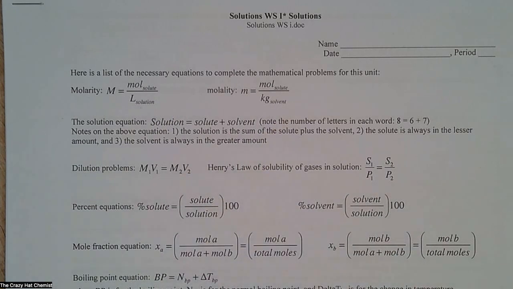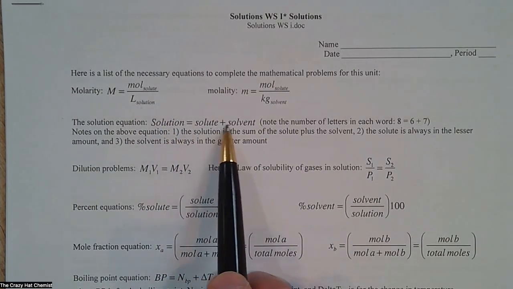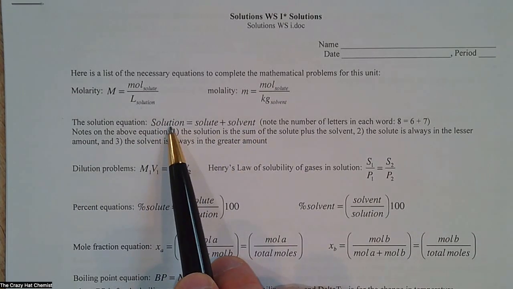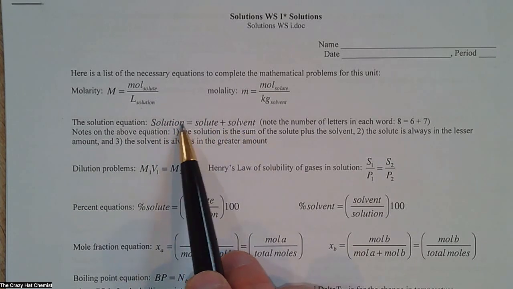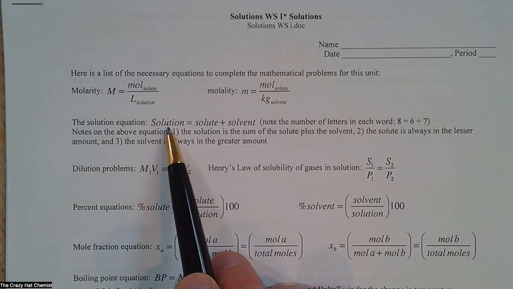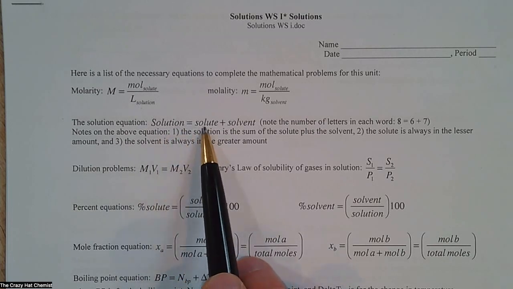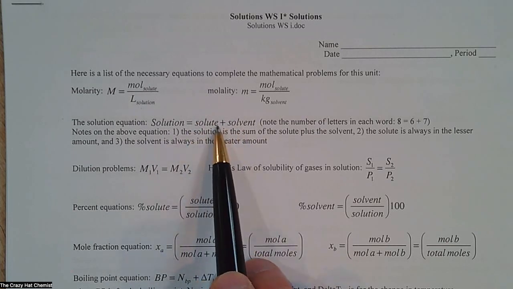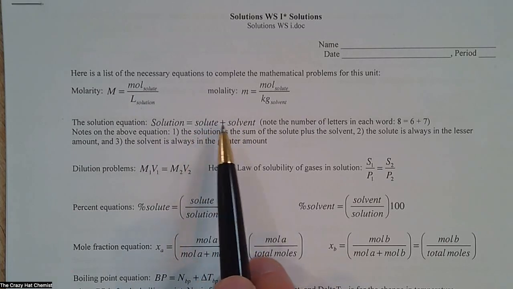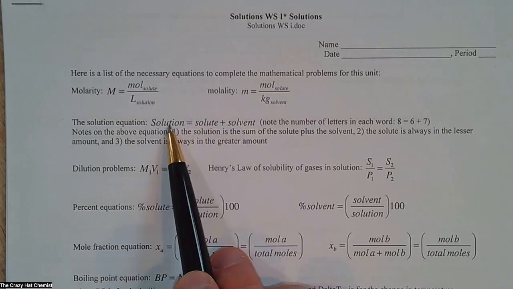What's really important is that molality gives you how many particles are in that component, and that's an important thing. So this is something to easily remember. The solution is equal to the solute plus the solvent. And if you look at the number of letters in each of these words, solution has 8 letters, solute has 6, and solvent has 7. So you can tell your math teacher that 6 plus 7 is equal to 8.